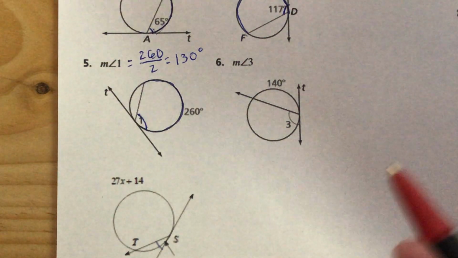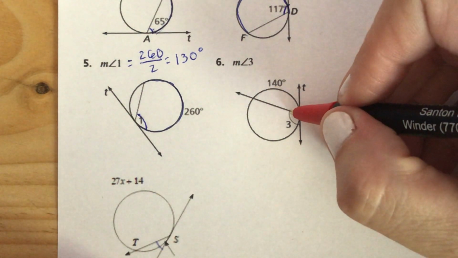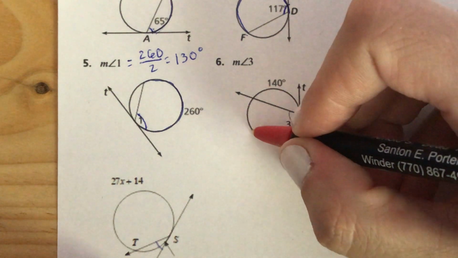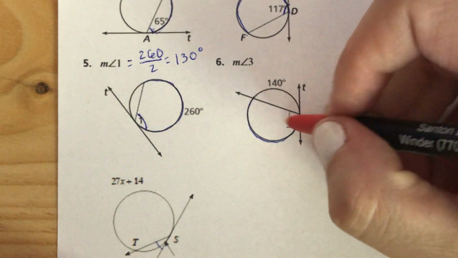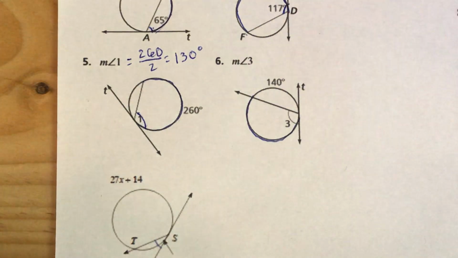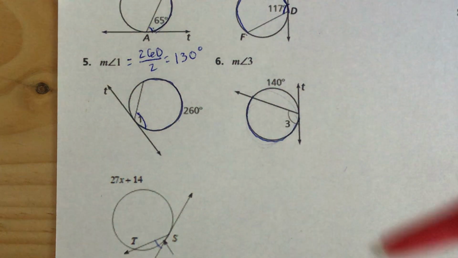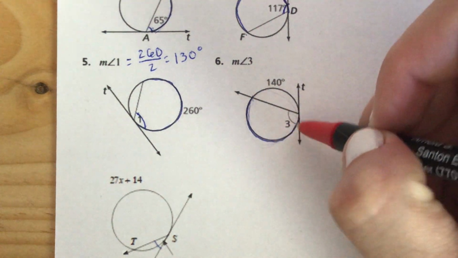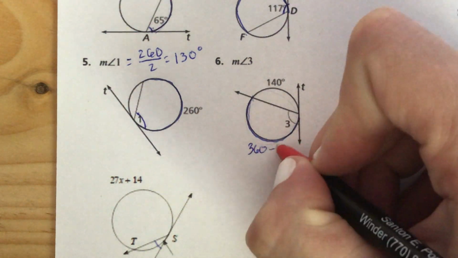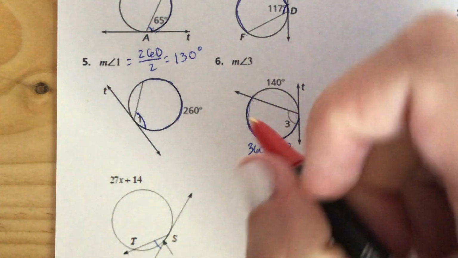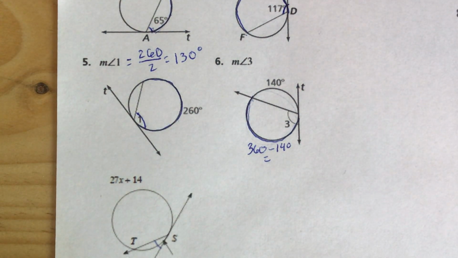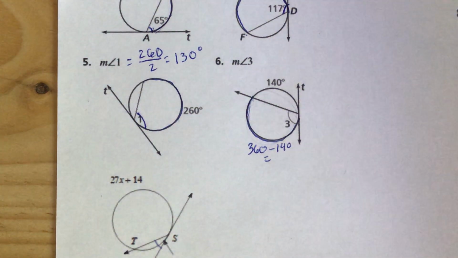This next one's a little trickier. We are not given the intercepted arc here, which is this one with this angle. But we can find it, because remember, guys, I told y'all the entire degrees around a circle is 360. So I can find my arc length here by doing 360 minus 140, which is 220.